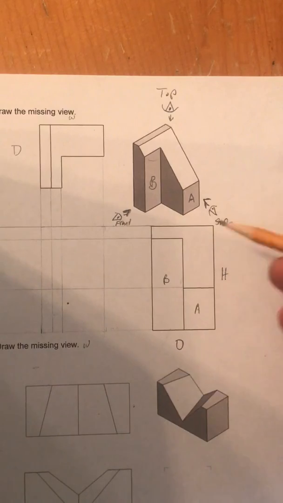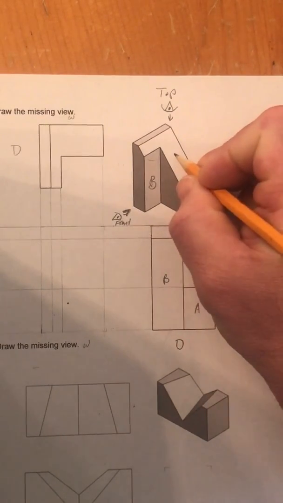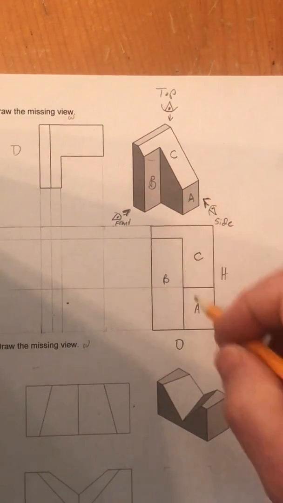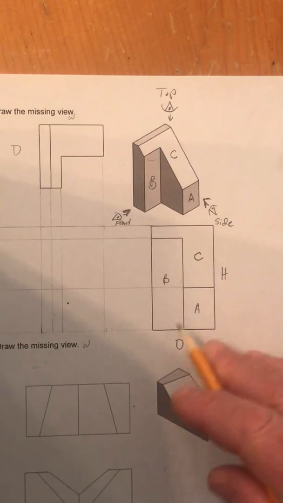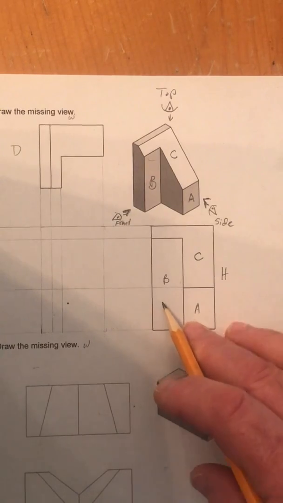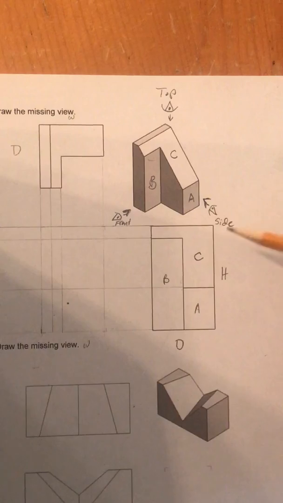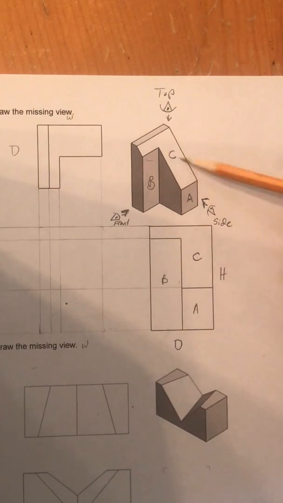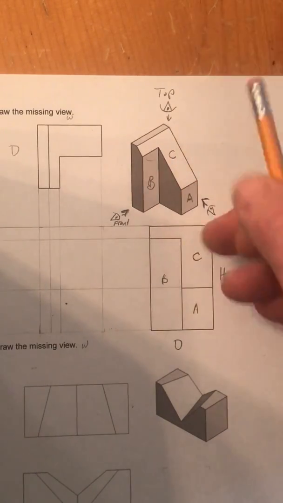We can't tell that from there, but I'm going to label this surface C, and that relates to this surface C as well. Here, as we discuss, surface A and surface B are both what we call true size and true shape, because they are perpendicular to our normal viewing plane. Surface C is not true size or true shape because it's inclined to us.